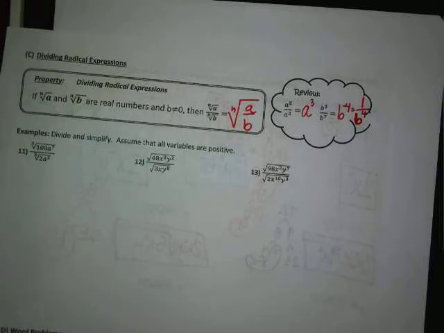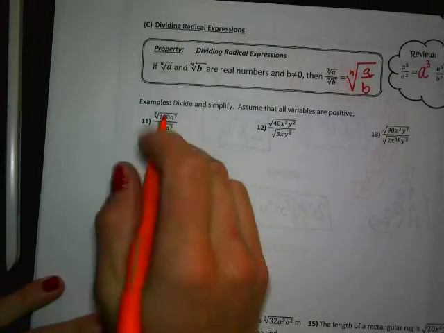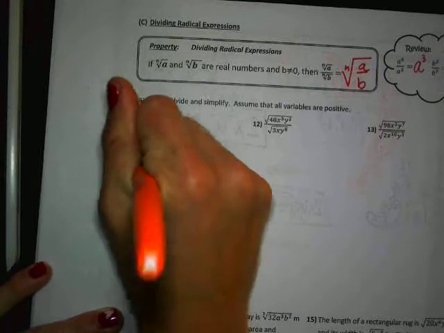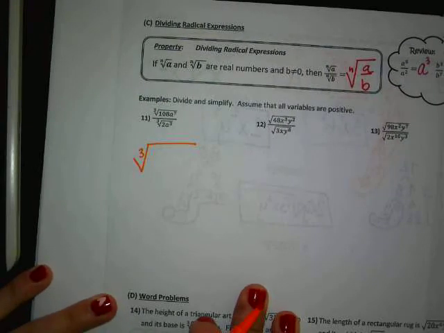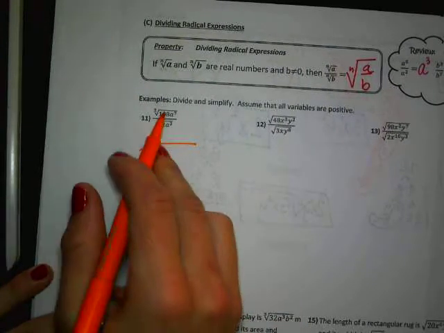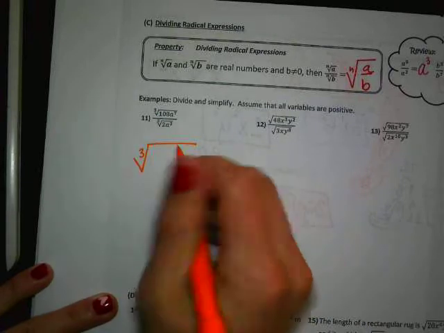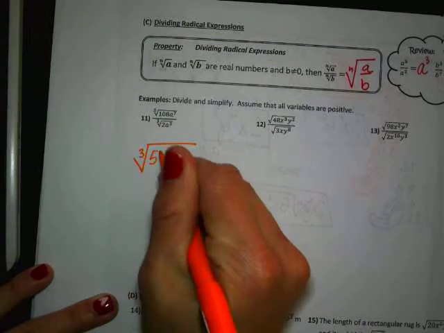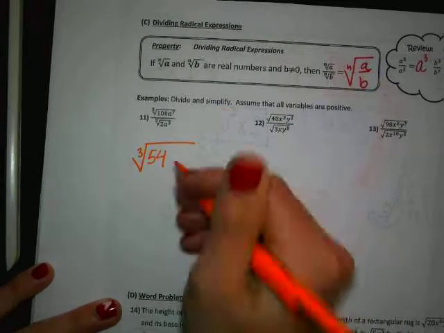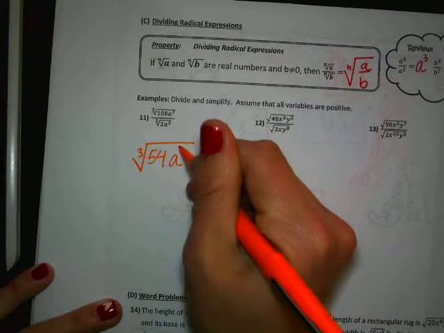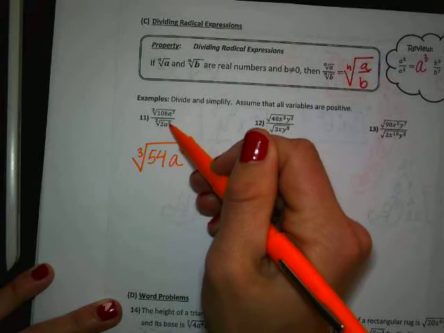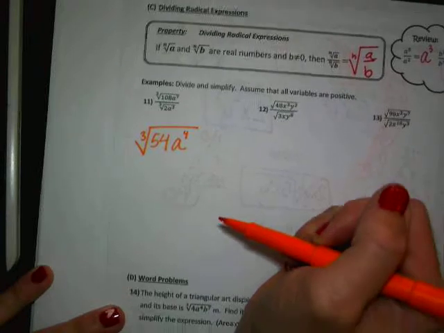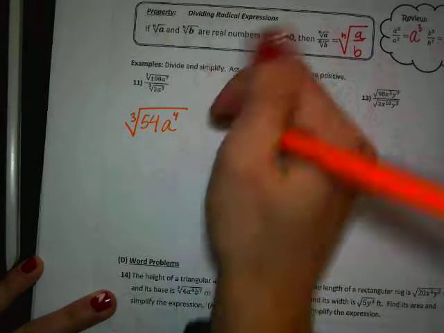We divide. All right. So on number 11, we are going to divide our numbers and make it one big root. So 108 divided by 2, I'll just say 54. A to the 4th, because 7 minus 3. And then we just have to simplify.